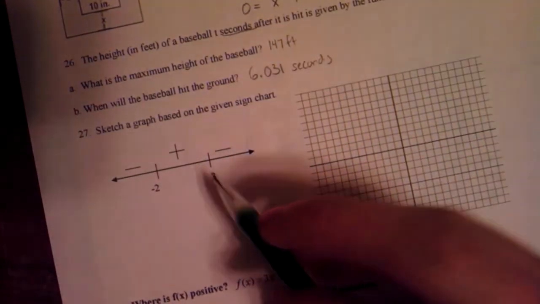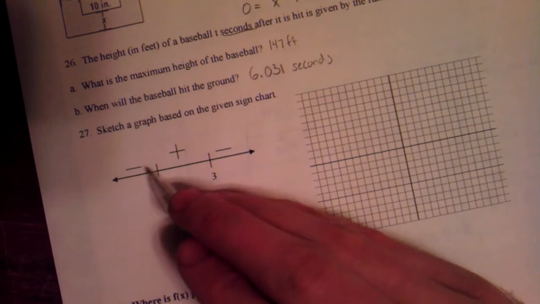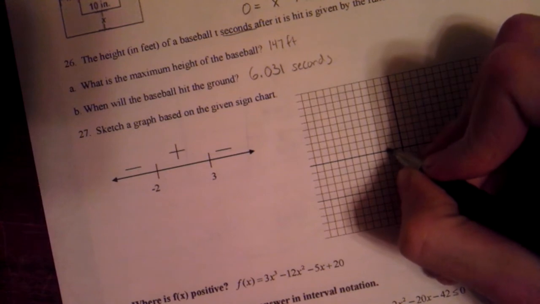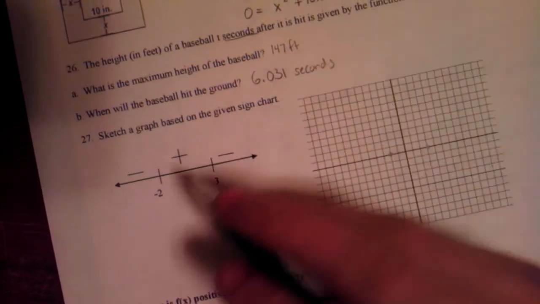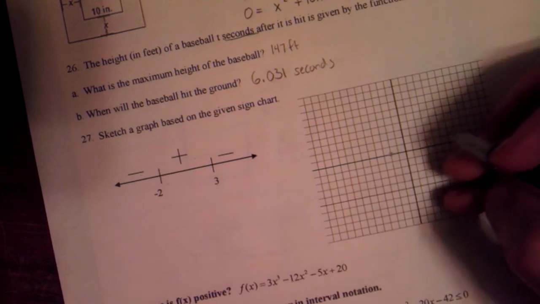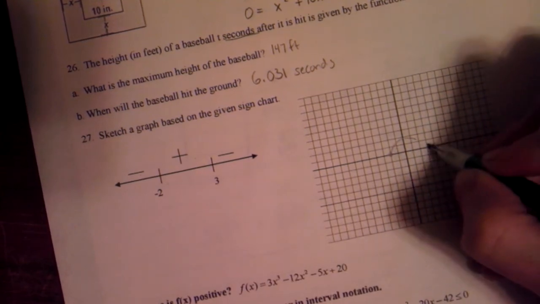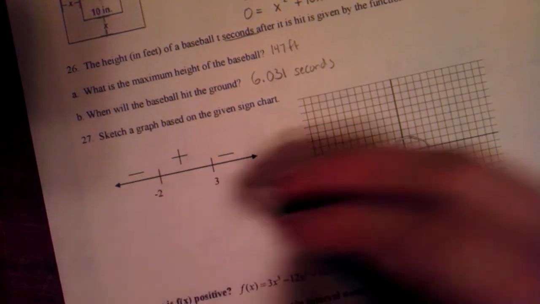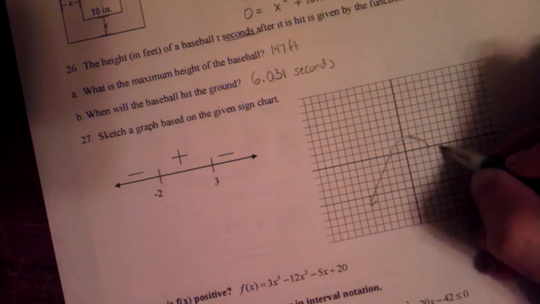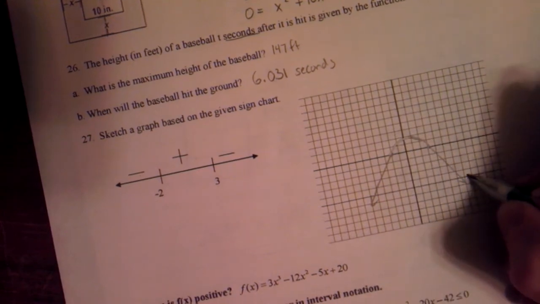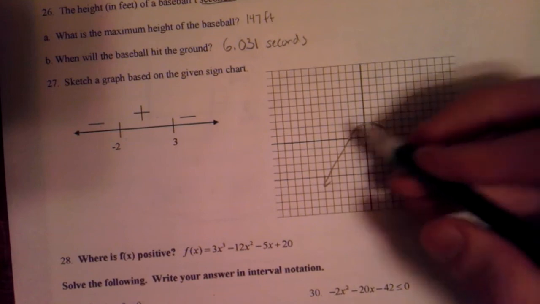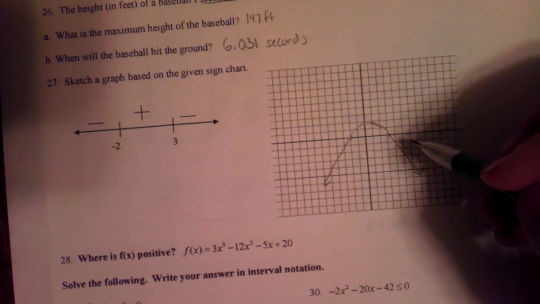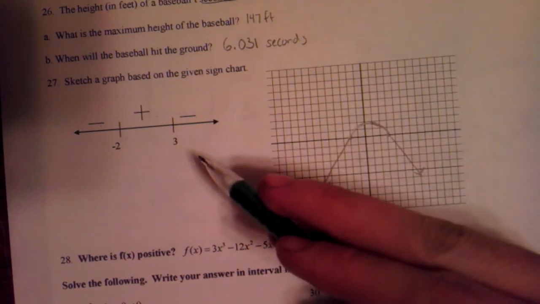So here we have a sign chart given to us. They noted here that it changes signs at -2, and it changes signs again at 3. Those are your x-intercepts. Notice that between -2 and 3, the graph is positive, so it's above the axis. And from -2 on, it's negative, and from 3 on, it's also negative. So just making a rough sketch there of what the graph might look like. It's not beautiful. It's not even really much of a quadratic. It's just an idea of what the graph might look like.